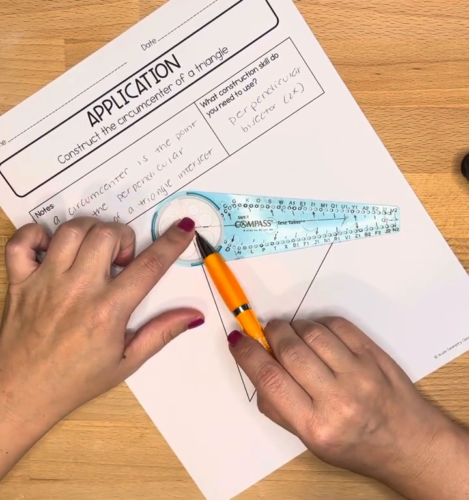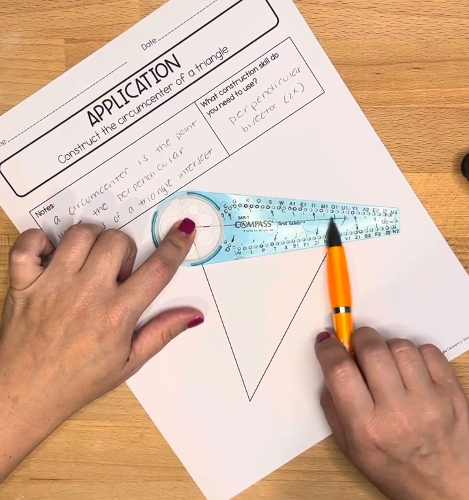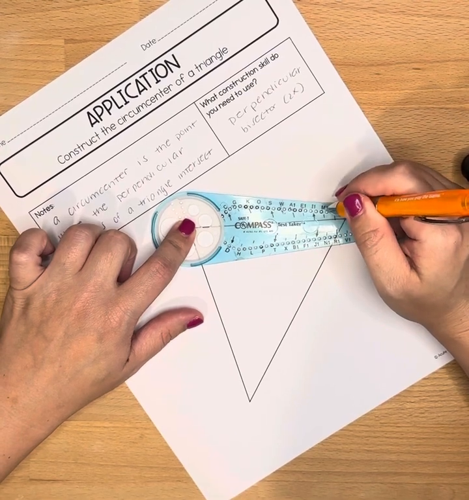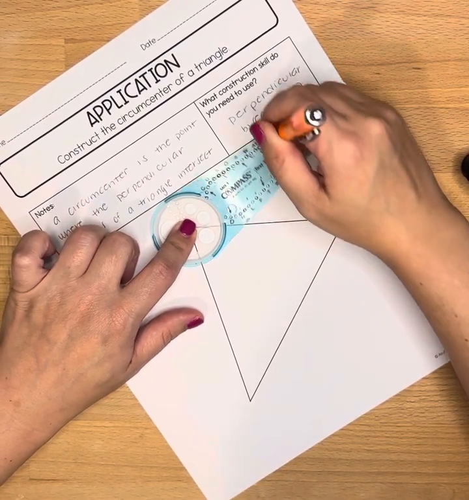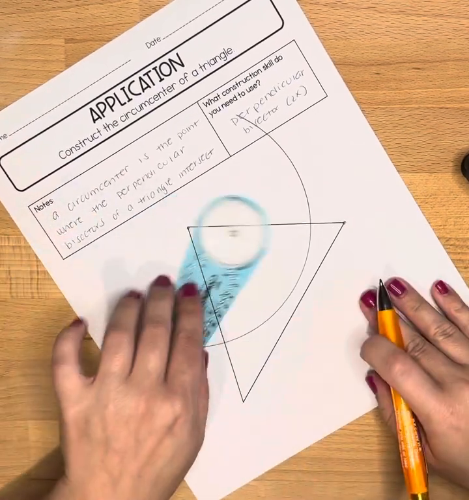I'm going to put my starting piece of my compass on one endpoint, and I'm going to find a marking on my compass that's pretty close to the other. There's multiple correct answers you could have for this. And when I find one, I'm going to make a nice big arc.